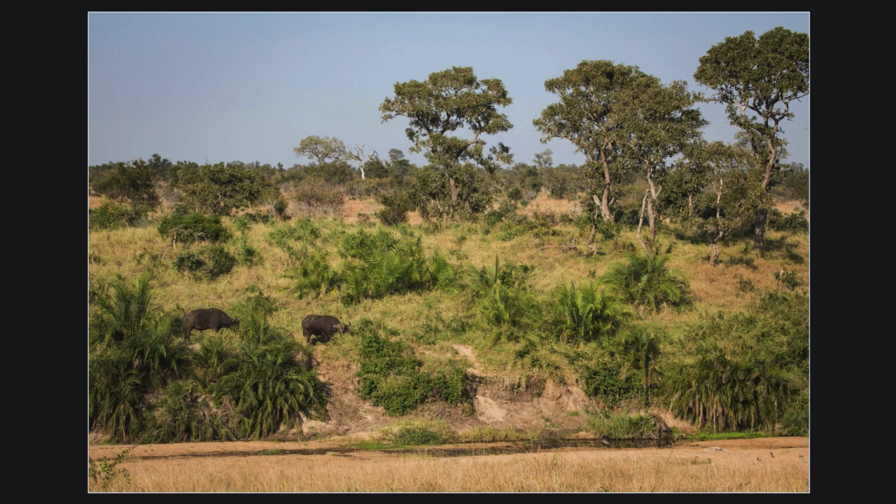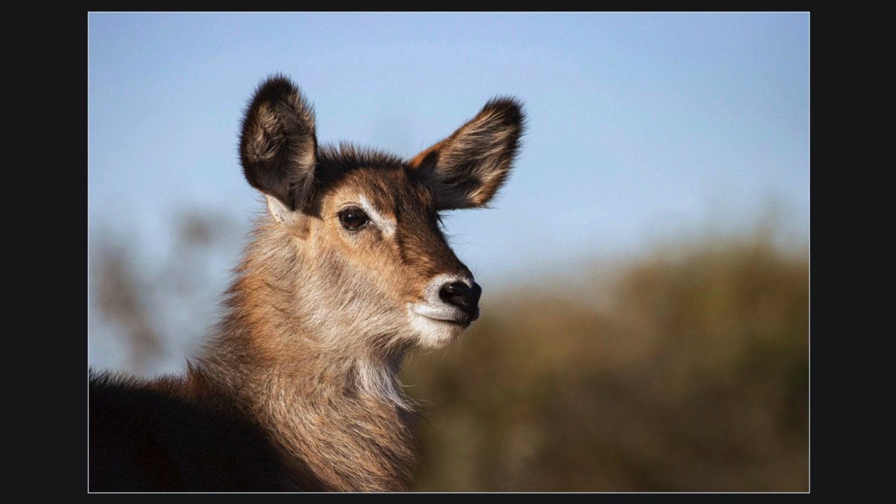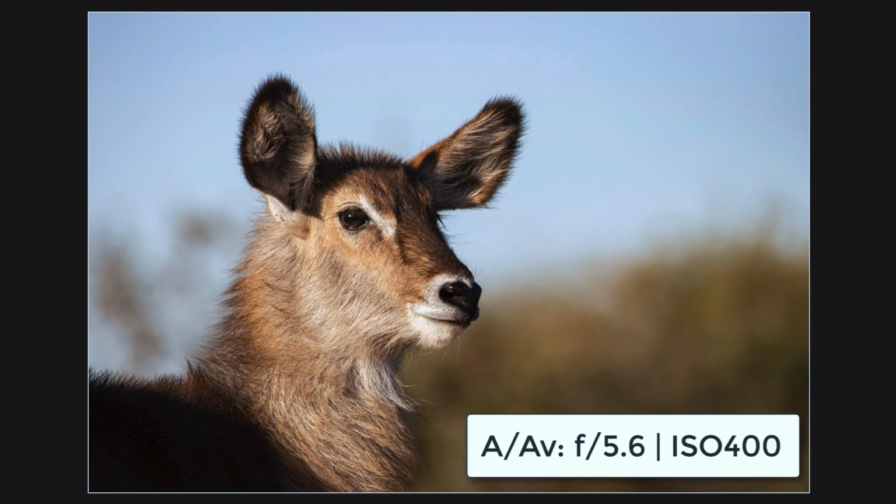And if I want the whole scene in focus, like in this photograph, I might go all the way up to f16. But what I always do after taking these large depth of field photographs is to reduce that f-stop again, because chances are the next thing that you're going to photograph will be a portrait again. So in this case, I'm back to f5.6 with my ISO set to 400.